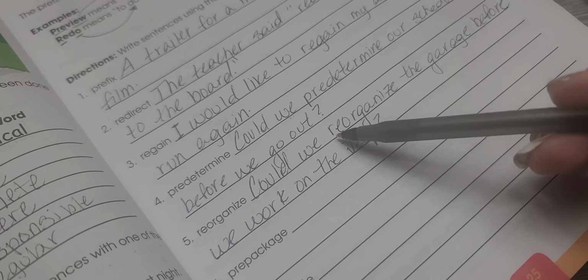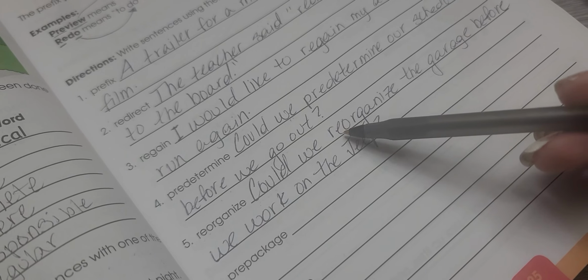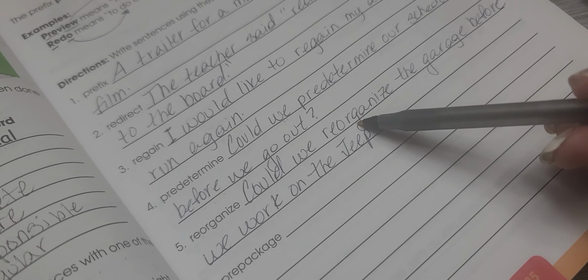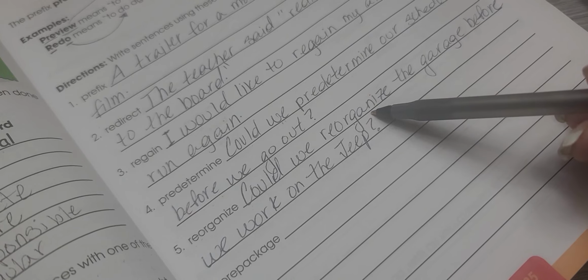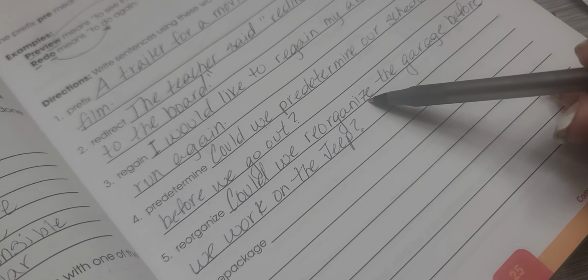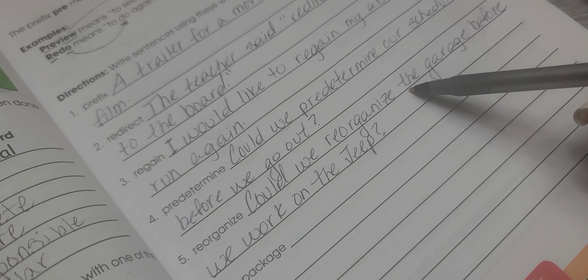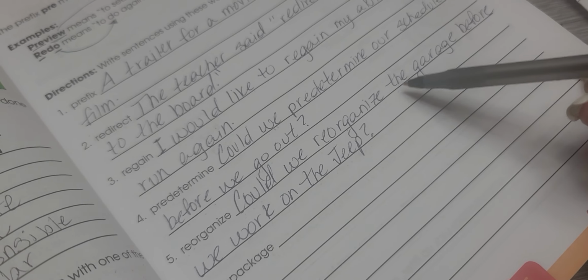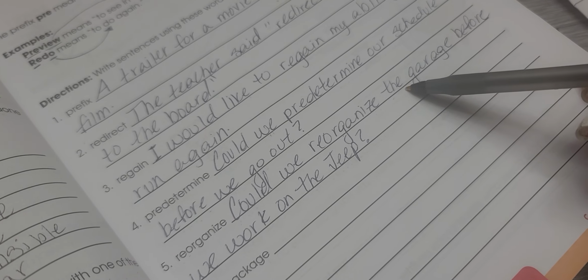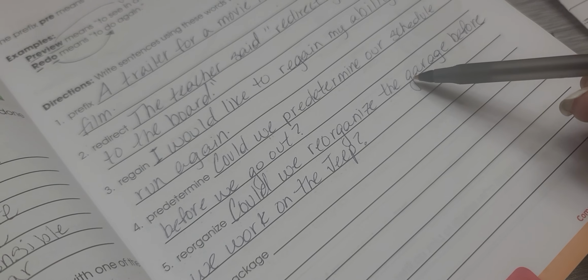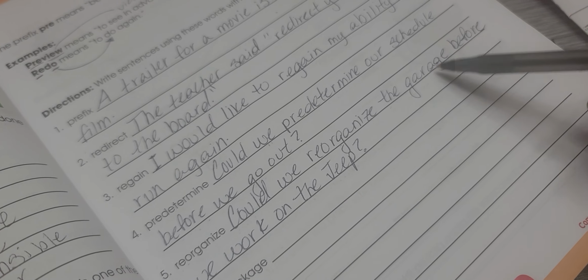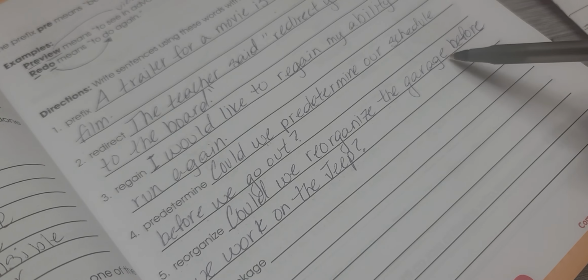Reorganize is spelled R-E-O-R-G-A-N-I-Z-E. Reorganize. The, or the, is spelled T-H-E. Garage. Garage is spelled G-A-R-A-G-E. Garage.